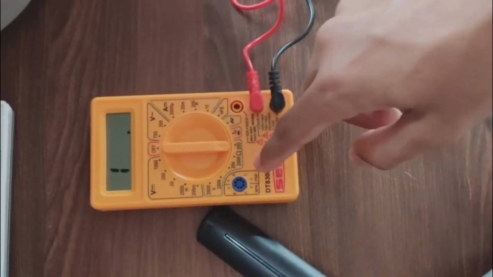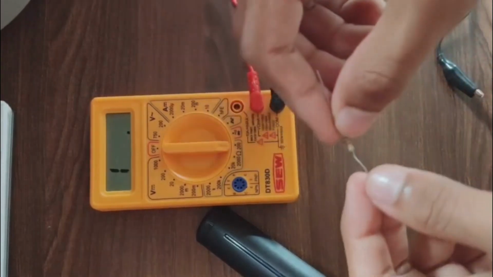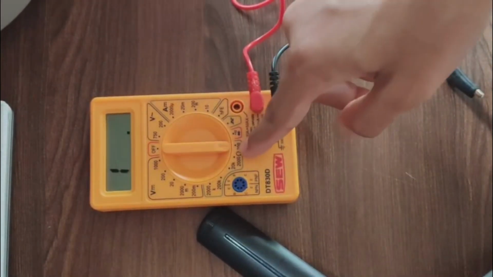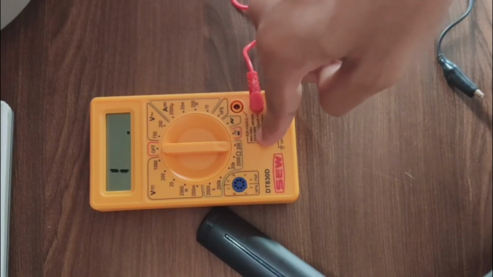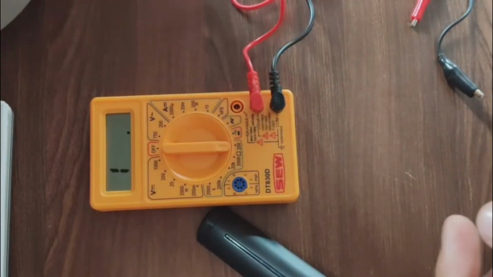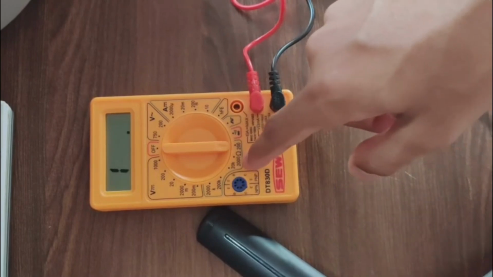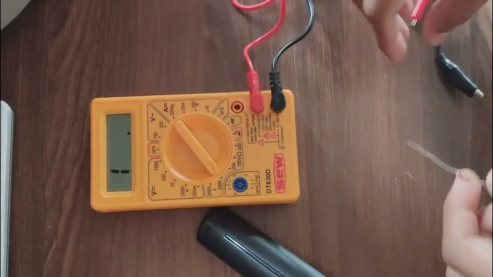If the multimeter doesn't show any value, it means the resistor is above or below that range. So 200 ohms means from 0 ohms to 200 ohms. If the resistor is 110K as said by this expert, then we have to set it to 200K because it's greater than 20K and less than 200K. So set it to 200K.